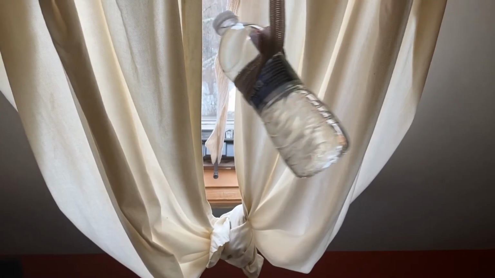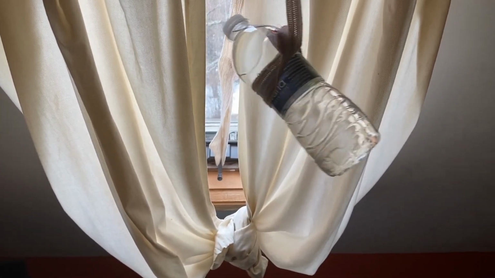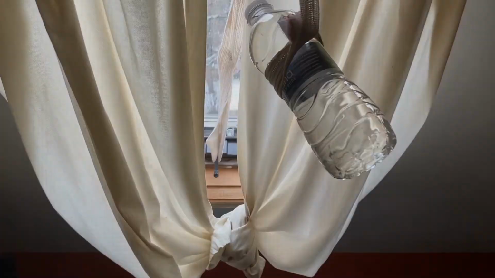For the last test, I've set my pendulum to 0.3 meters. This has changed the period to 1.2 seconds.